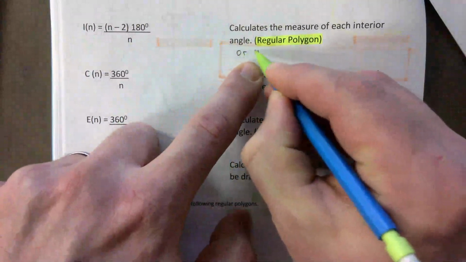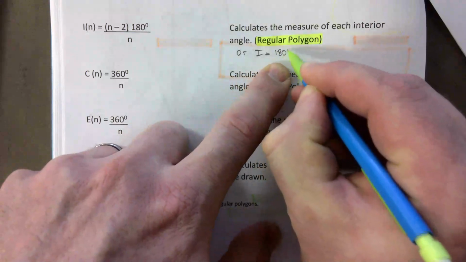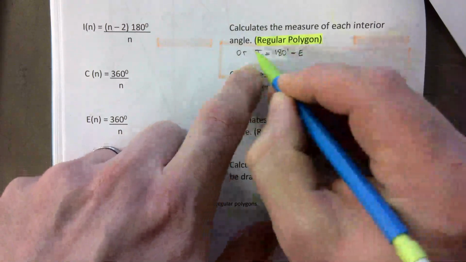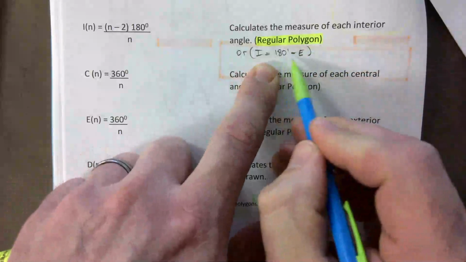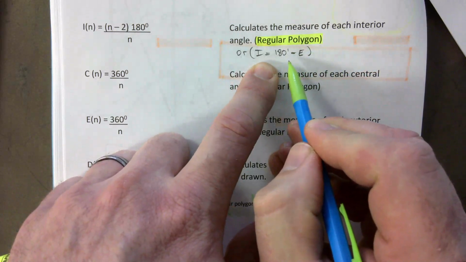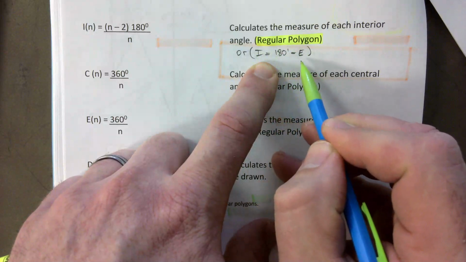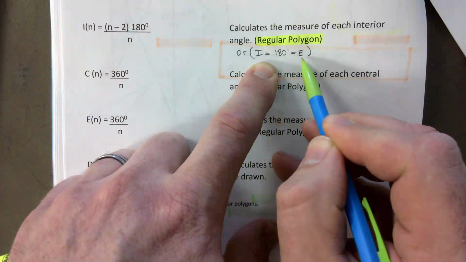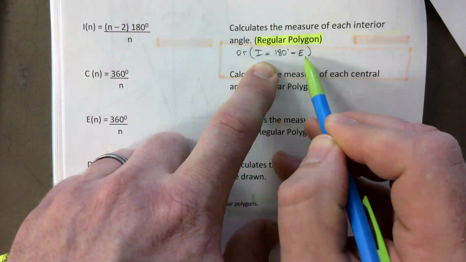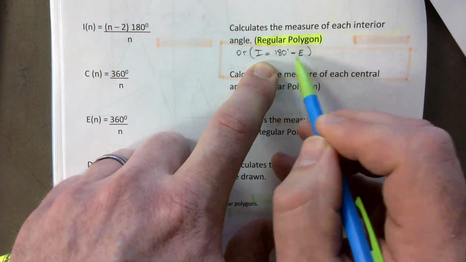Or I is equal to 180 degrees minus E. You can have that still going on no matter what. What do you need to know though for this one to work? You need to know this one right here. You need to know your exterior angle. If you don't know the exterior angle, don't use this one.